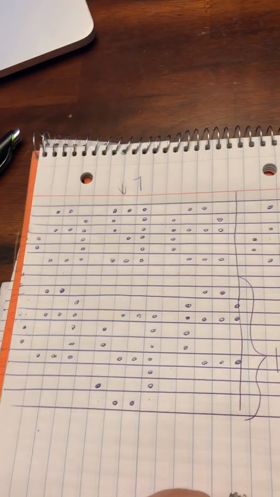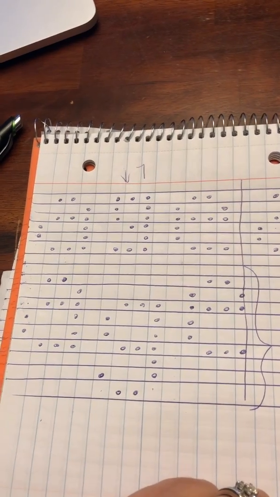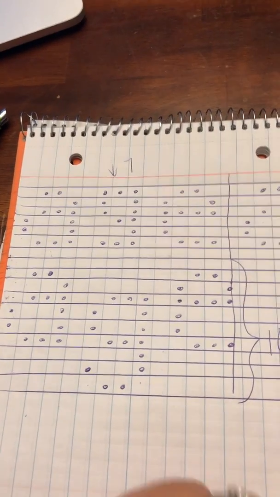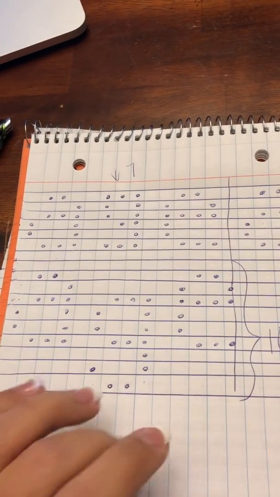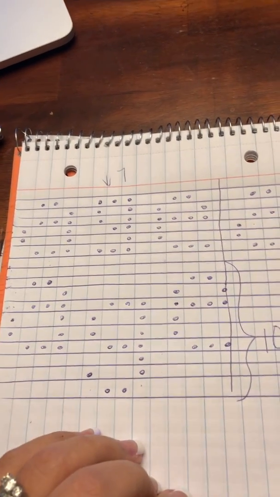So I hope that makes sense, and then tune in for the next video, which will actually be showing you how to put all of these grids together to actually make the crochets in the blankets.